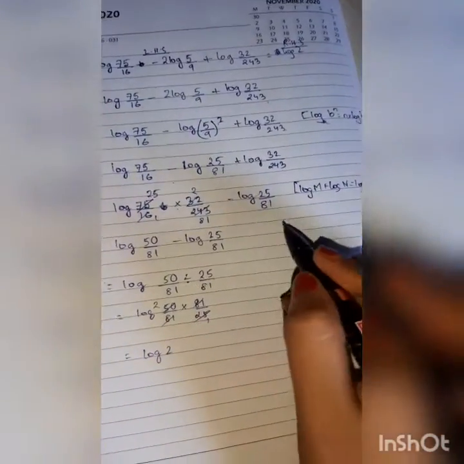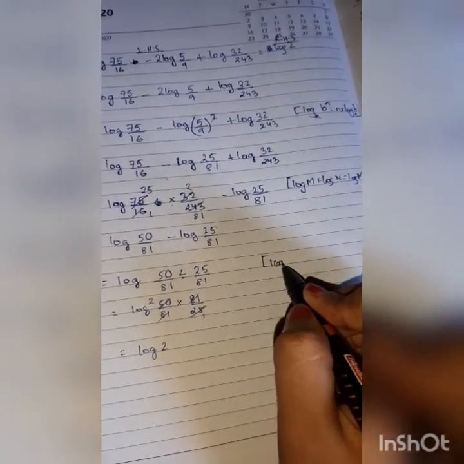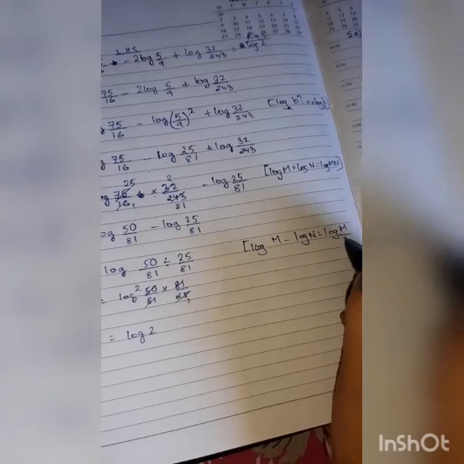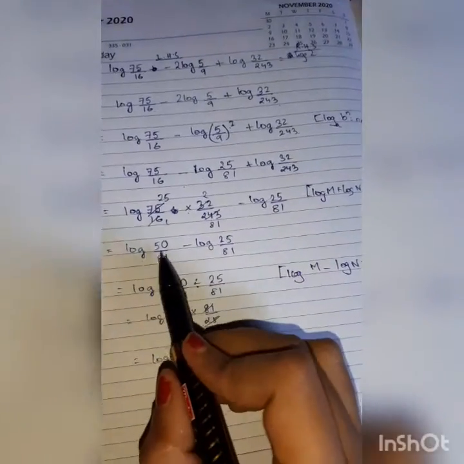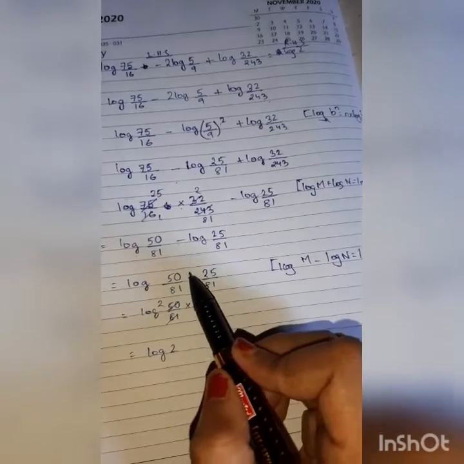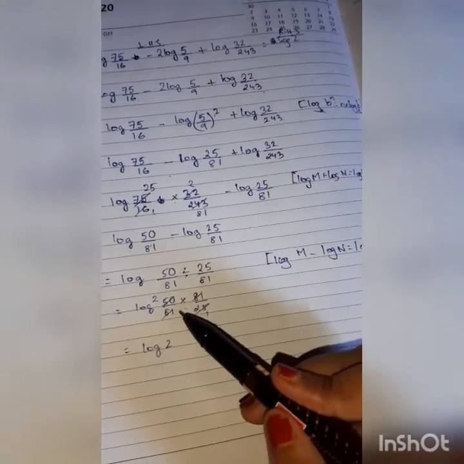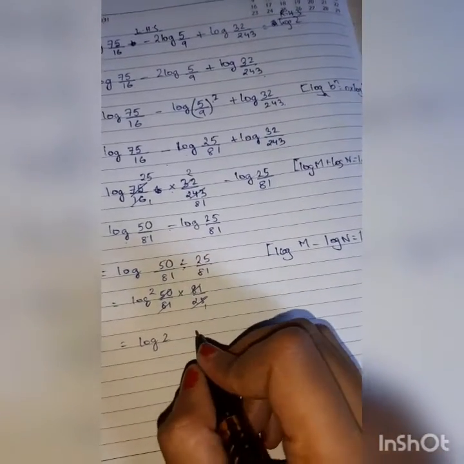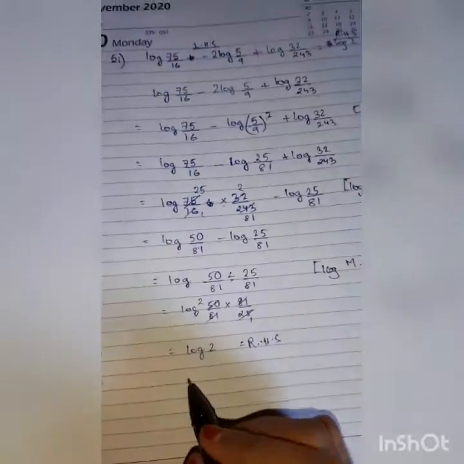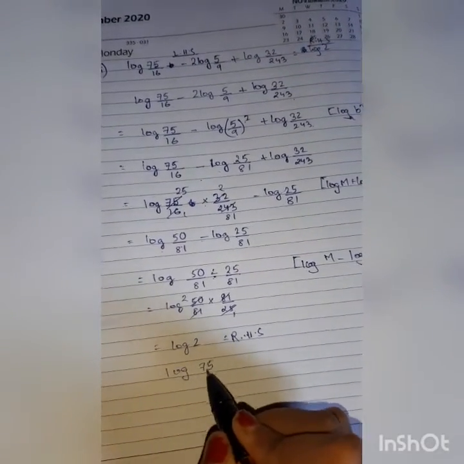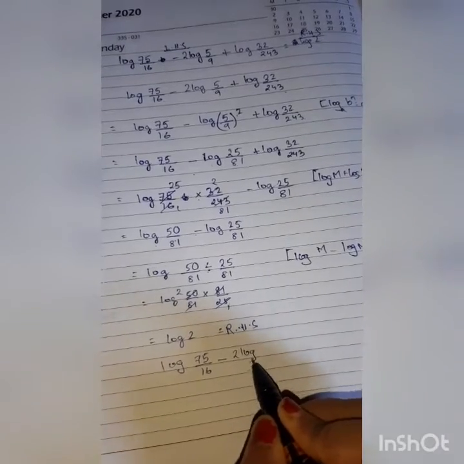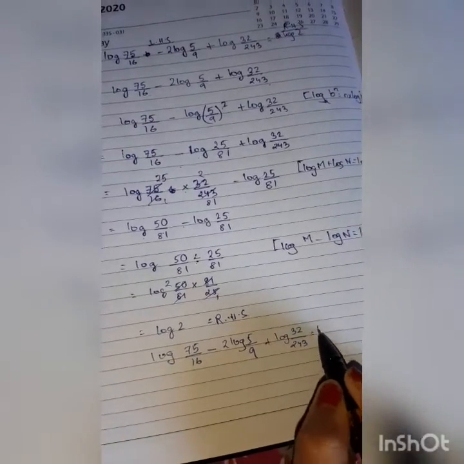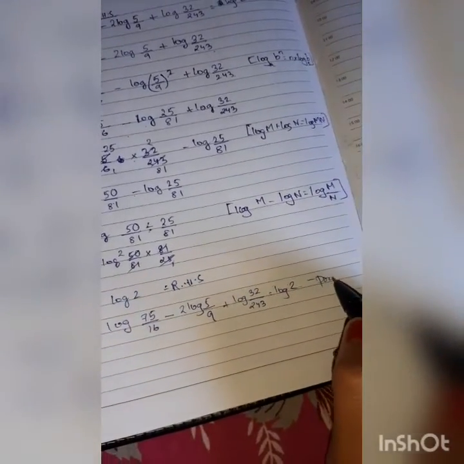Now log m minus log n is equal to log m by n, that is m divided by n. So log m minus log n is equal to log m divided by n. So 50/81 into 81/25. 25 ones are 25, twos are, 81 cancels, equals log 2, that is equal to RHS. So we are having log 75/16 minus 2 log 5/9 plus log 32/243 is equal to log 2. Hence proved.